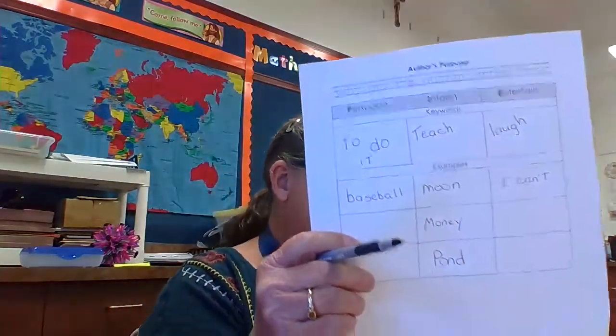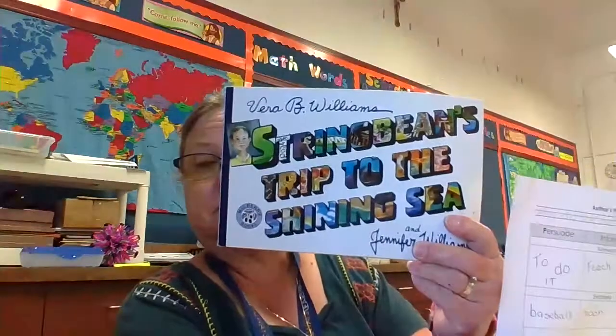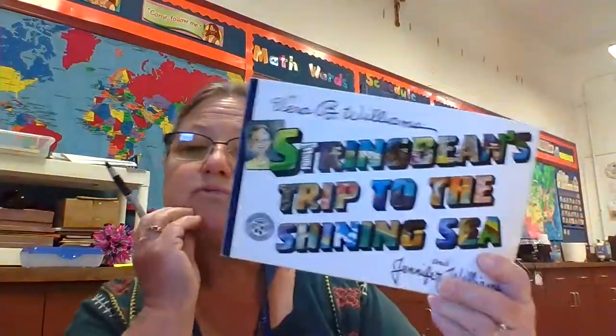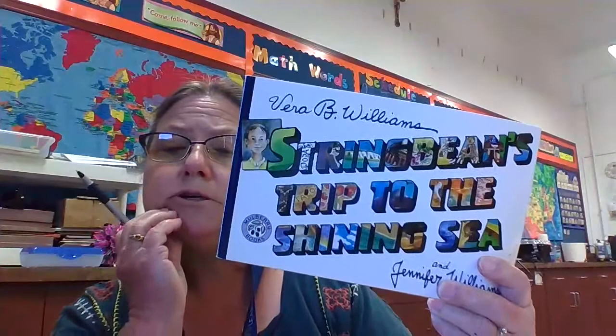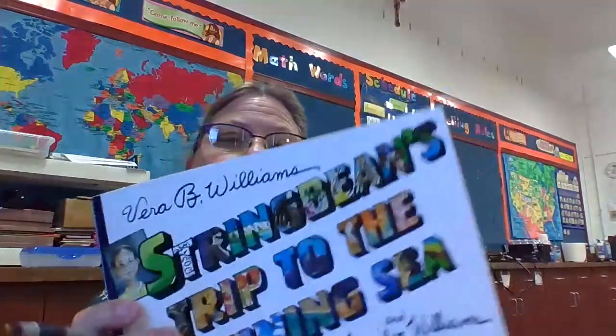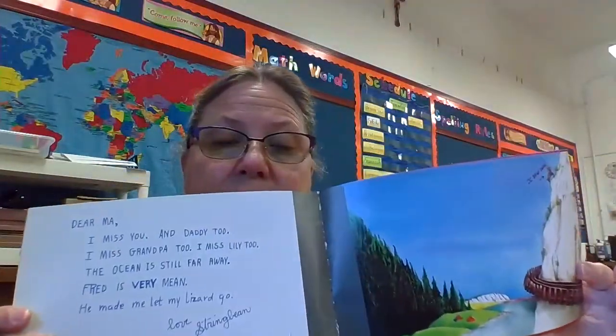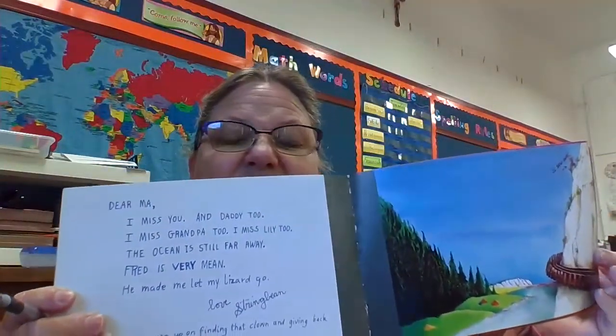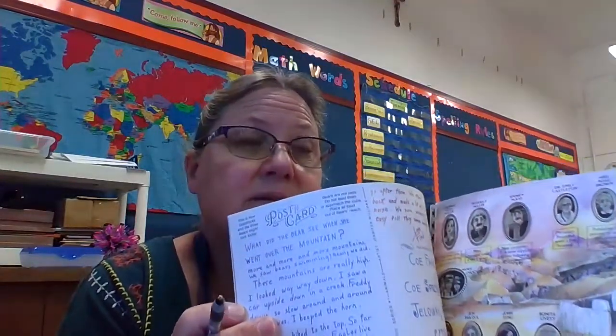Hey, I have another book. This book is called String Bean's Trip to Shining Sea. Okay? And this book has little letters that String Bean writes to his parents and to his grandpa, telling them all about going across the United States. And as he writes, he's telling them about the places he sees and saying how neat they are. So, what do you think?